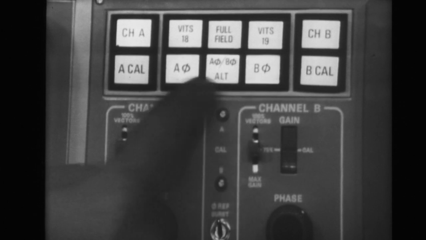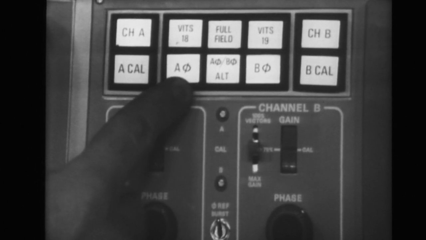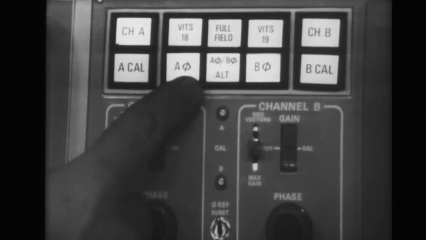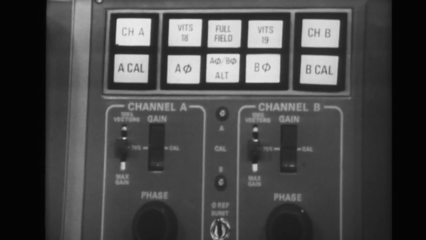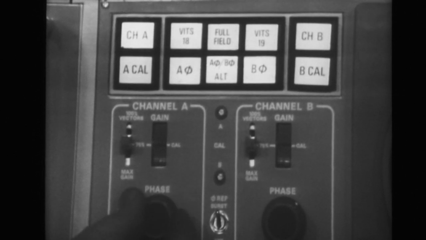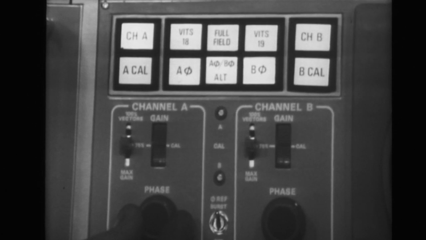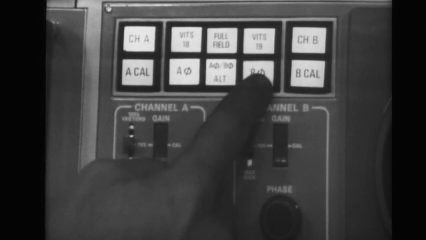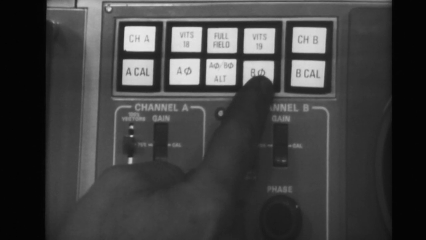The bottom 3 push buttons represent the phase goniometer selection, and we must also select one of these 3 push buttons for proper instrument use. The A push button refers to the A goniometer. It selects the A goniometer to be used for phase rotation of the input signals. The B phase control does the same operation for the B goniometer. We can select either the A phase or the B phase goniometer for normal operation.